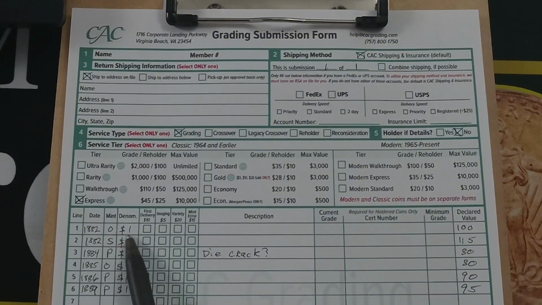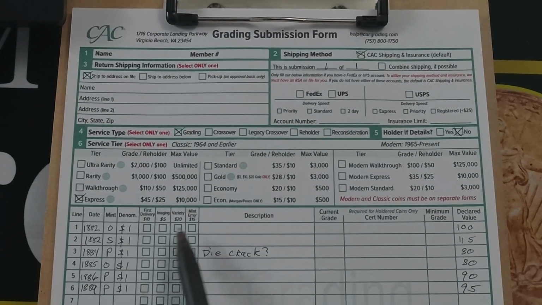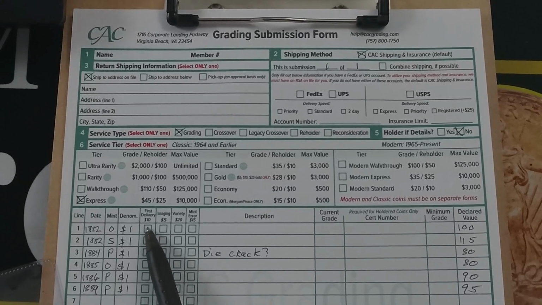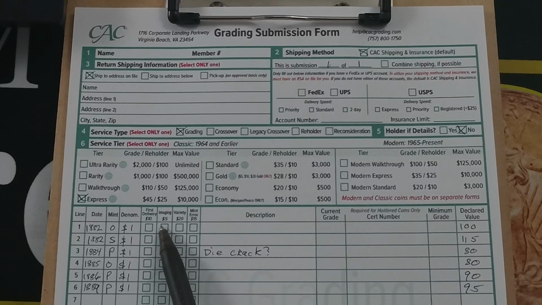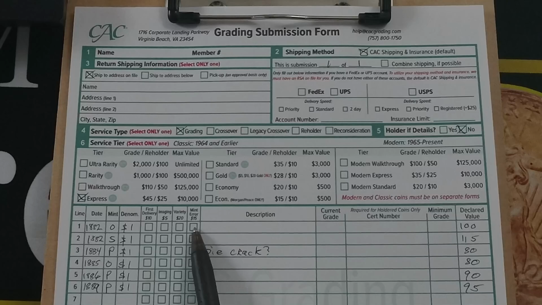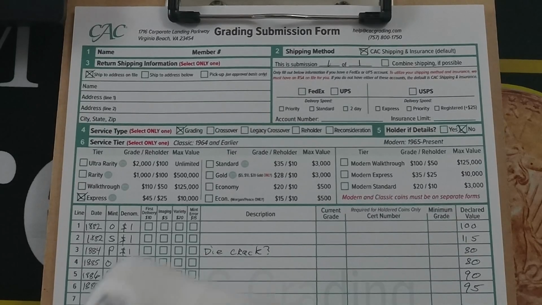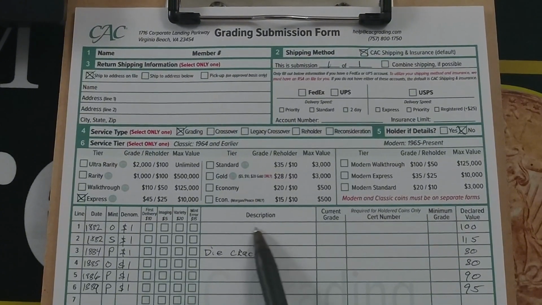Mint mark is O. The denomination is $1. It's a $1 coin. I am not requesting that the label designate first delivery. I'm not asking for imaging. I'm not asking for a variety designation. I'm not asking for a mint error. Now, description, I'm leaving blank.